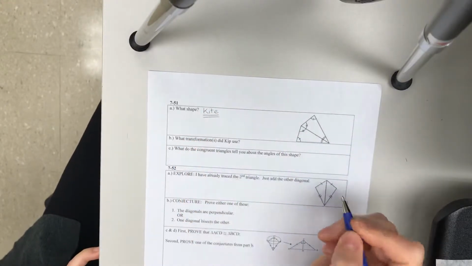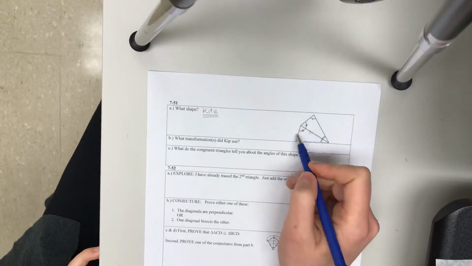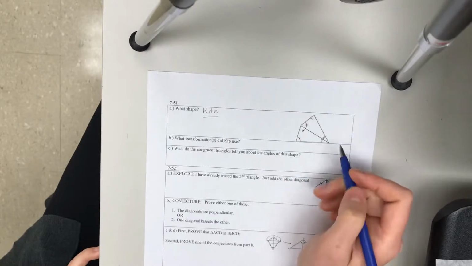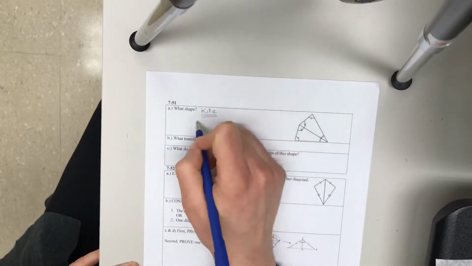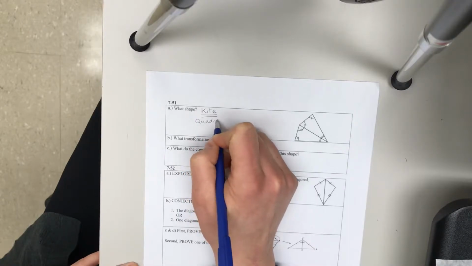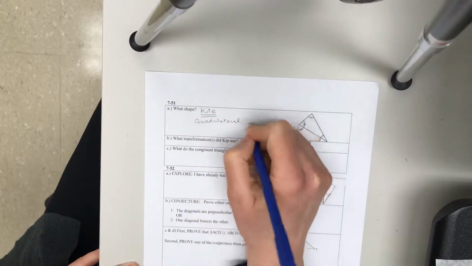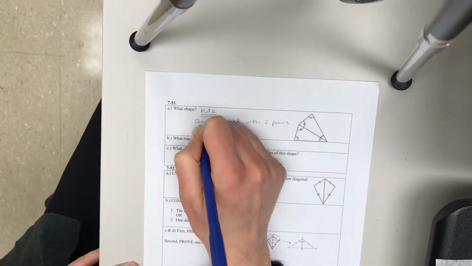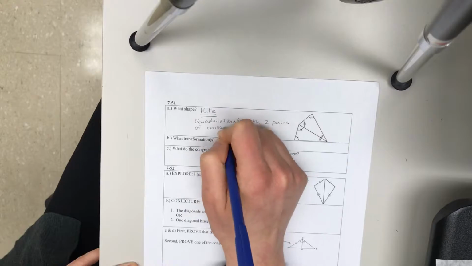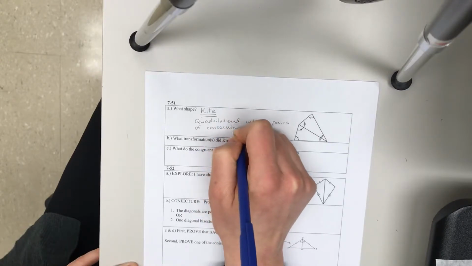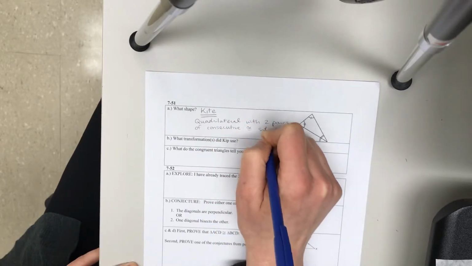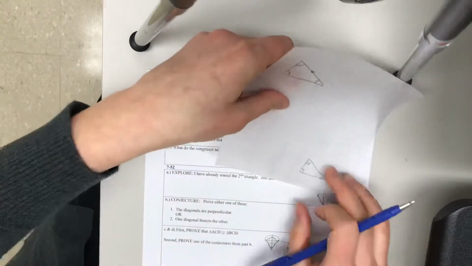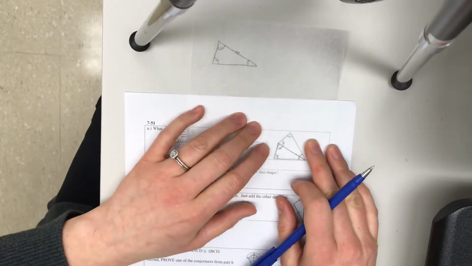And the definition of a kite is when two congruent sides are right next to each other, and another set of two congruent sides are right next to each other. So it's a quadrilateral. Again, you should be writing this down. With two pairs of consecutive, that means right next to each other, congruent sides.